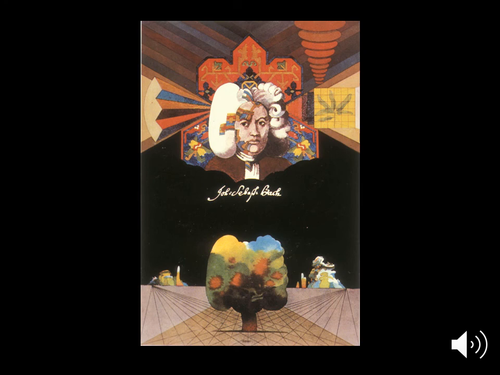This is a poster that Milton Glaser created for a Bach concert. The more complex image grew out of Glaser's interpretation of Bach's music, particularly in terms of the music's structure and geometry. The geometric references include an Islamic rug and perspectives. The leaves and trees were the more pastoral aspects of Bach's music.